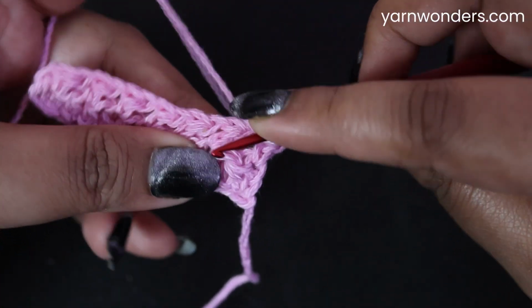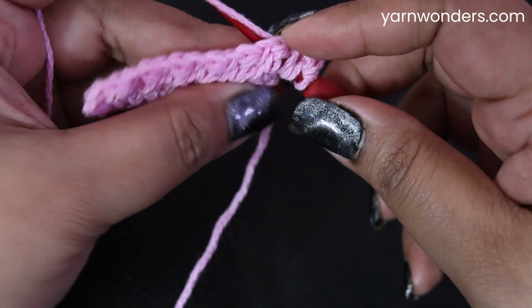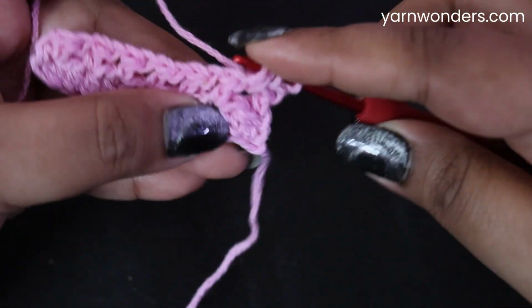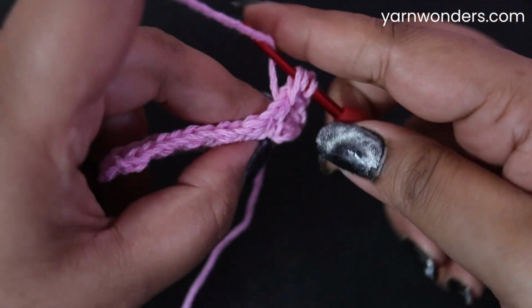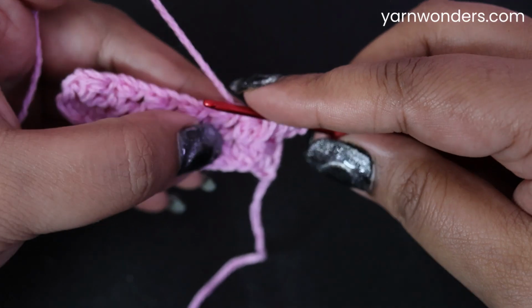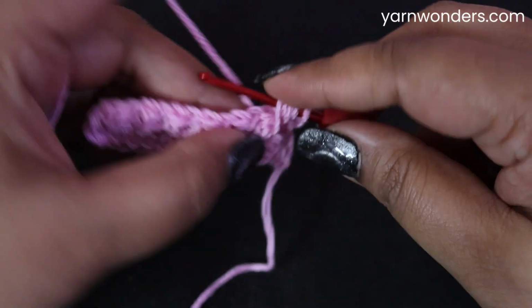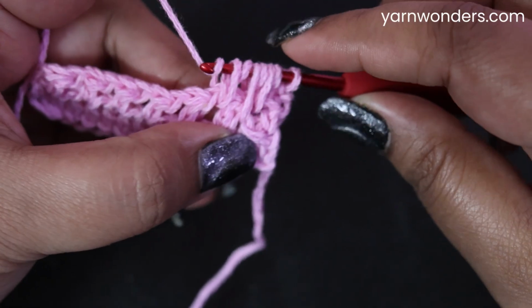Now again yarn over, insert into the skipped chain at the bottom, that is at the row 1. Okay, so this is the row we are working. We have one skipped chain here. Yarn over, insert into that and pull up a loop. Now go into the next chain one space, yarn over, insert and pull up a loop.